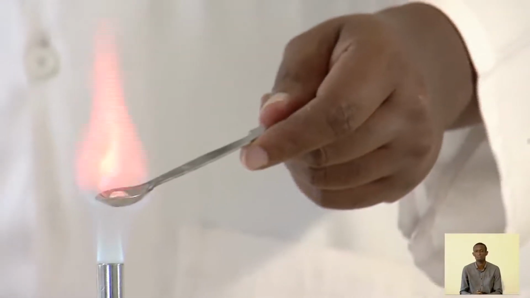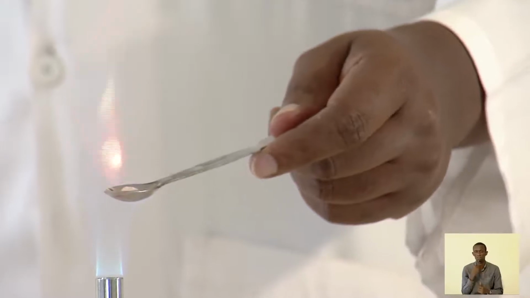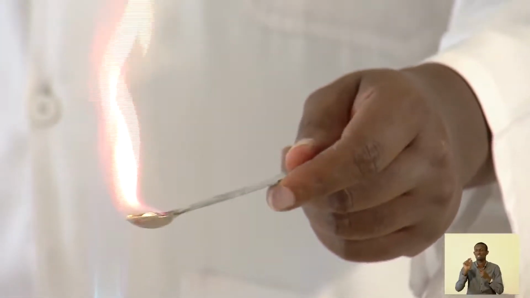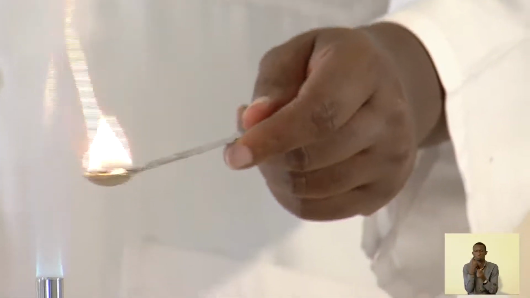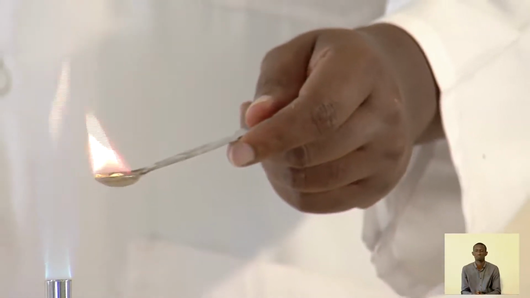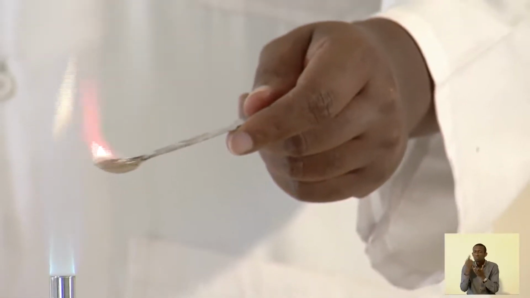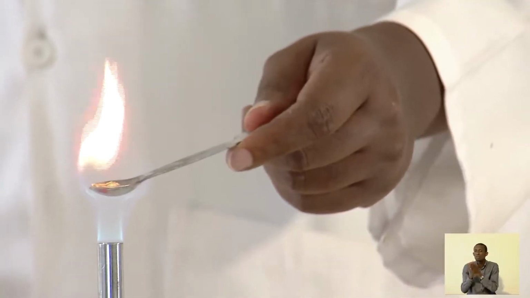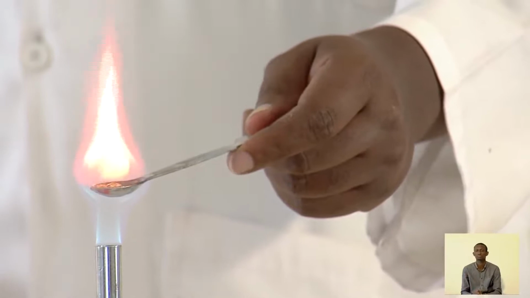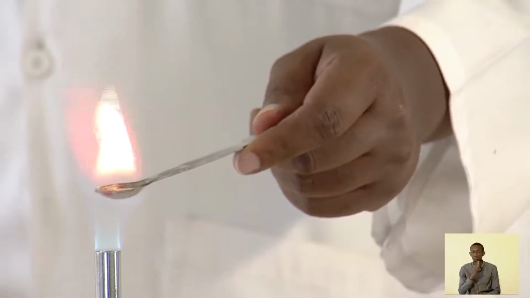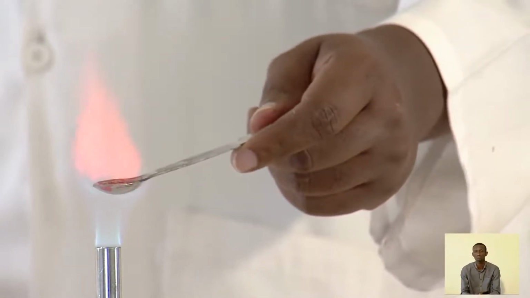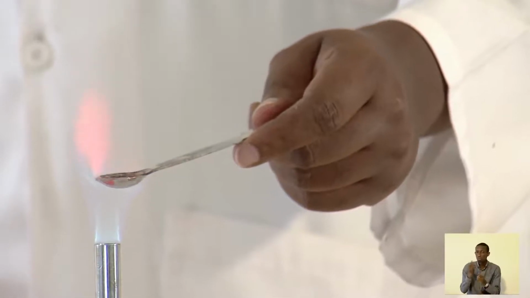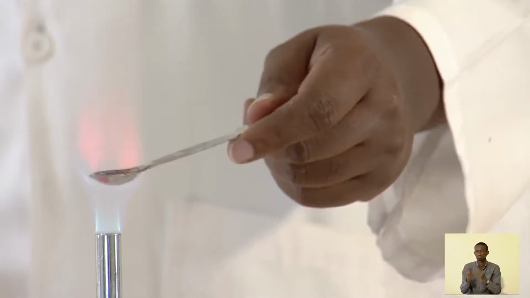And as we said, they have low melting points. You can see that it has already melted. So what is burning here is not sodium itself, it is the oil which we use to keep it. And we have to wait until it catches fire. When it catches fire, I will remove it from the Bunsen burner so that you can see what is happening.